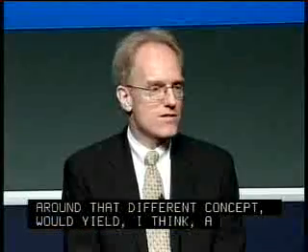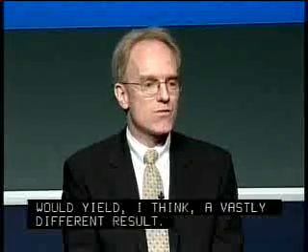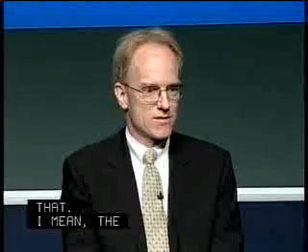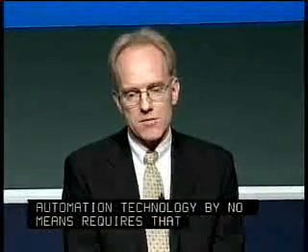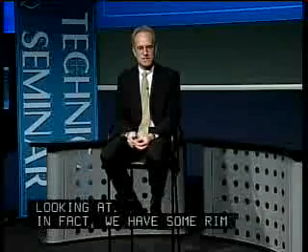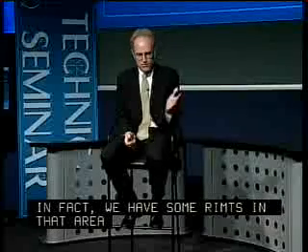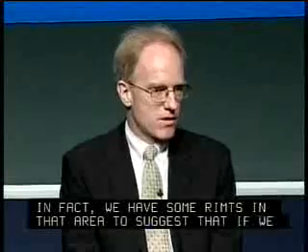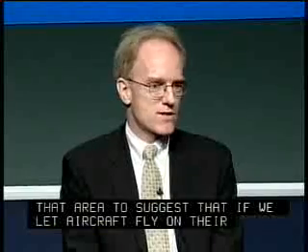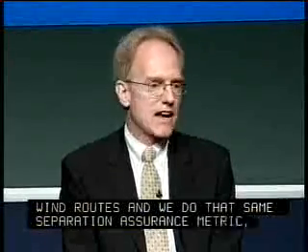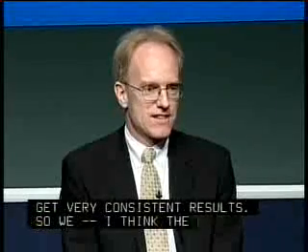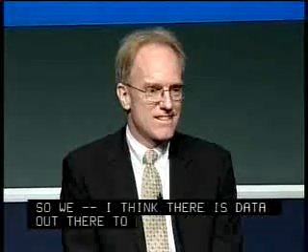We are definitely looking at that. The trajectory automation technology by no means requires that aircraft fly on fixed routes, and that is something we're looking at. In fact, we have some results in that area to suggest that if we let aircraft fly on their direct wind routes, for example, and we do that same separation assurance metric, we get very consistent results. So I think there's data out there to suggest what you're suggesting.